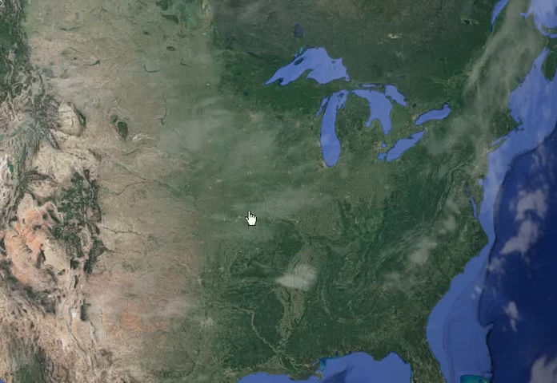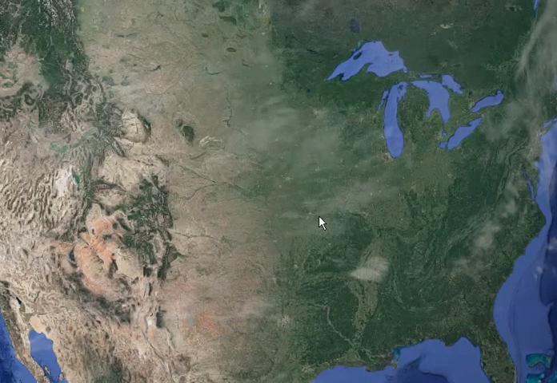So again, we can look at just a satellite image of the United States and say, okay, green is going to signify vegetation, dark green is going to signify forest. We look at tan and it's probably going to be desert, and tan with a little bit of white is going to be mountain range.